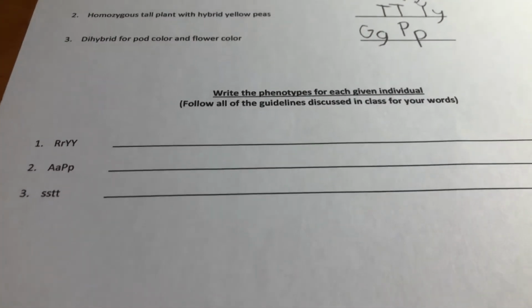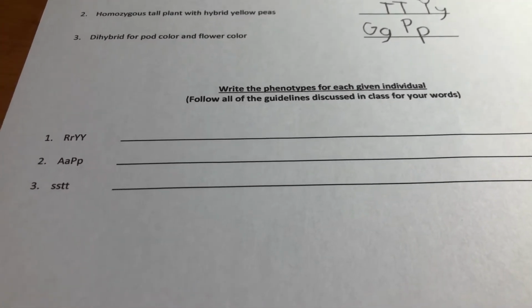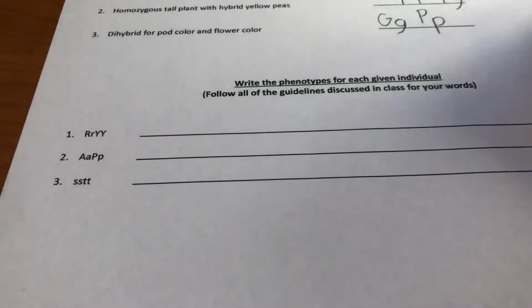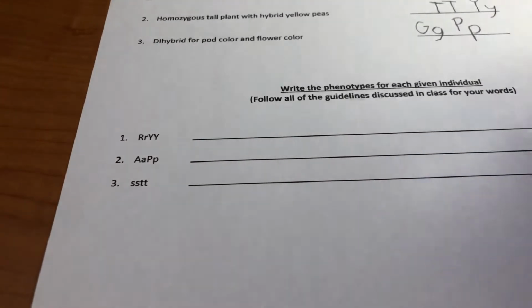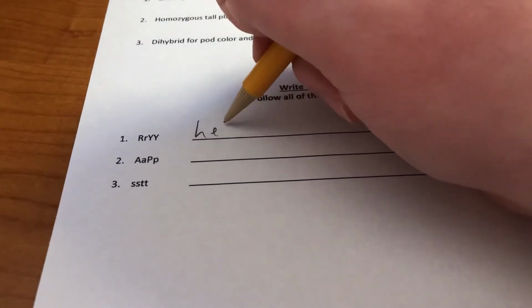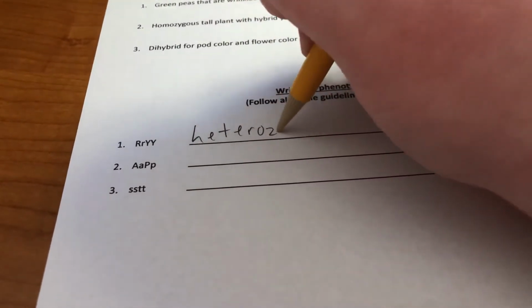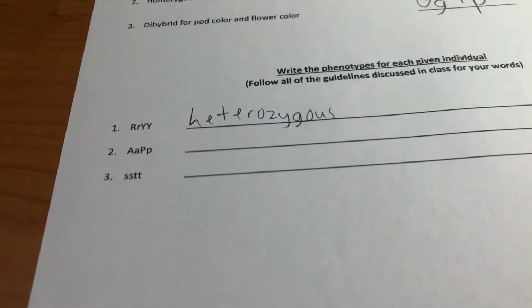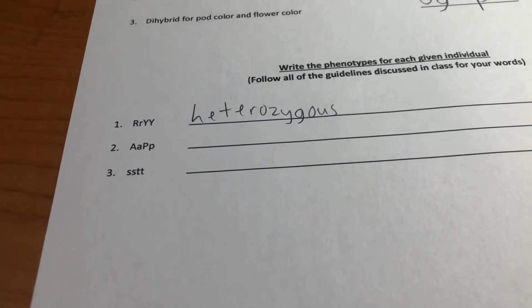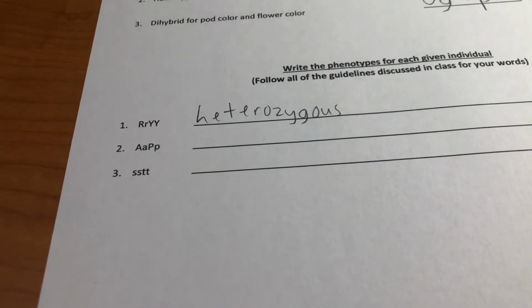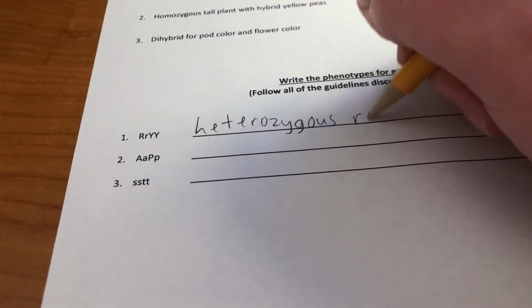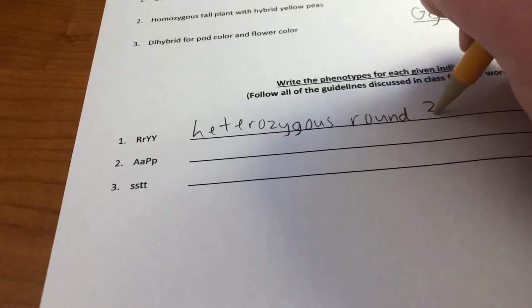We go to the second part, right down here. We can see here we have a capital R and a lowercase r, and then 2 capital Y's. Because one is capital and one is not capital, this would be heterozygous. Now R, if we look on our 7 traits of peas, it says that the R is dominant and it is round. So heterozygous, round. And now we need the and.